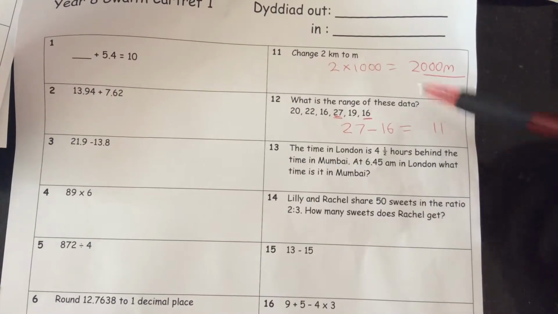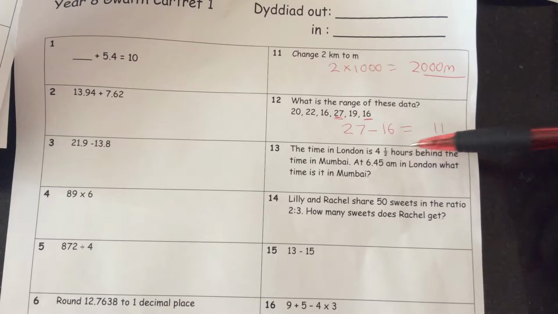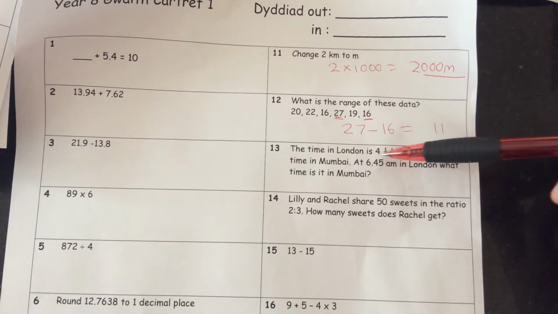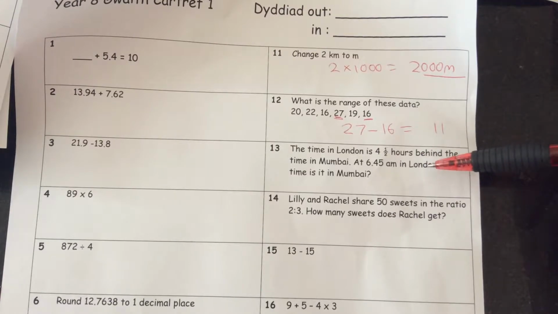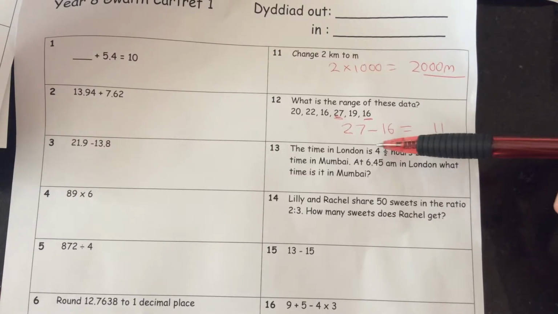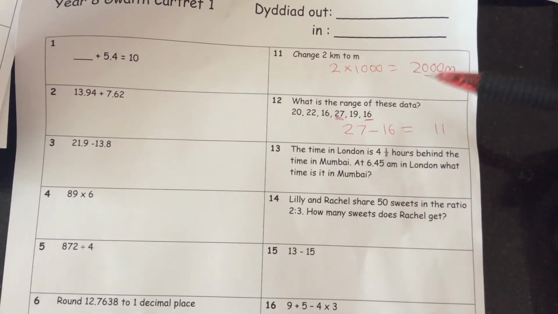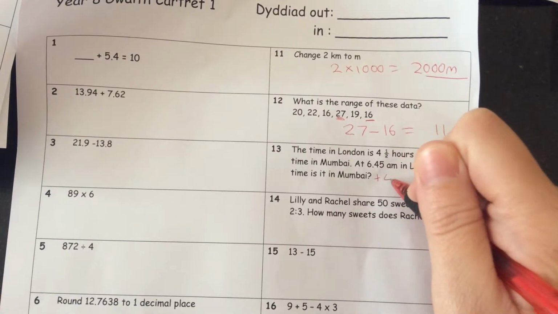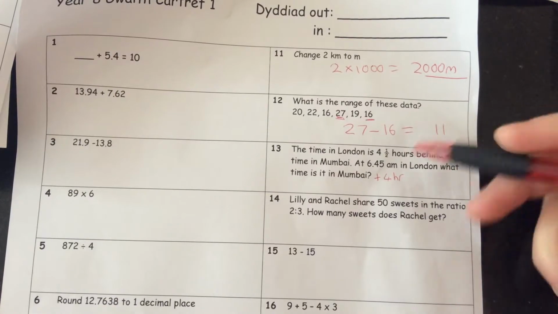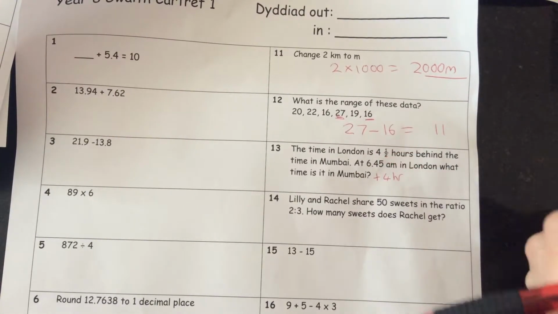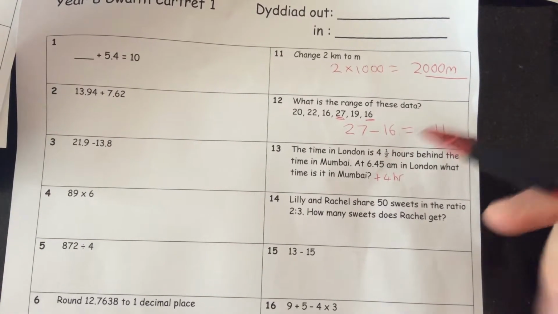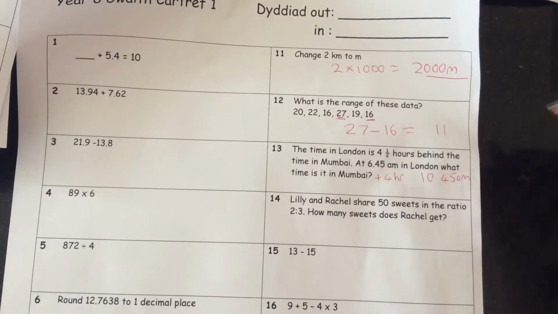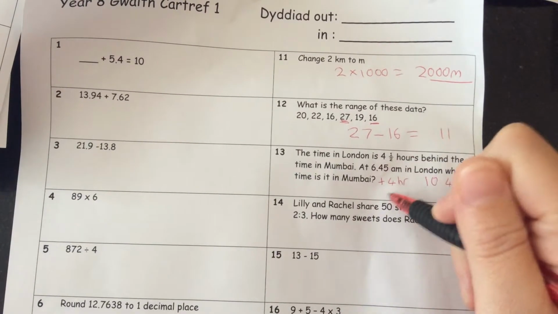In London, the time is 4.5 hours behind the time in Mumbai. So if it's 6:45 a.m. in London, I need to move on 4.5 hours ahead for Mumbai. If I first of all move on 4 hours, so it's 6:45, 7, 8, 9, 10, 10:45. And then the other half hour.